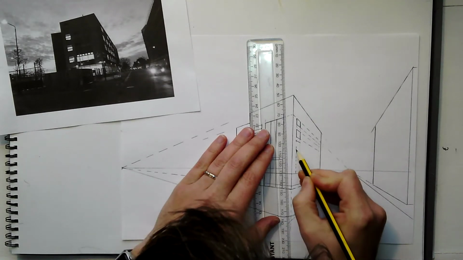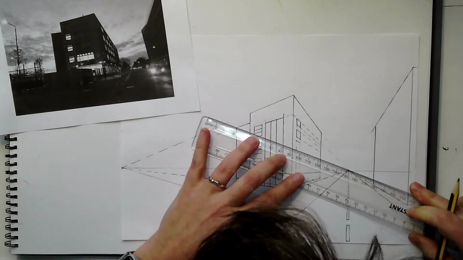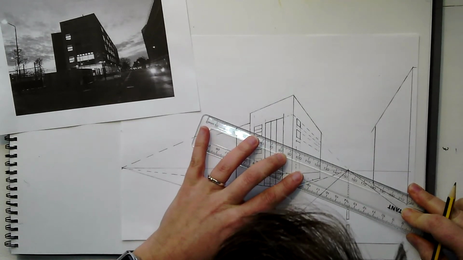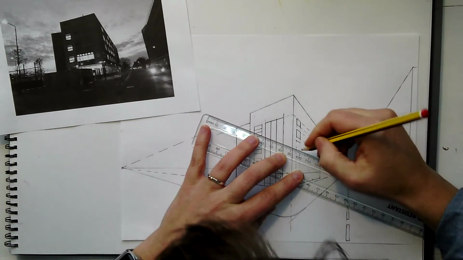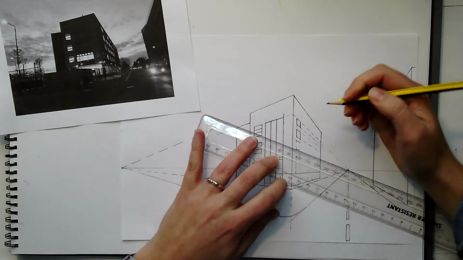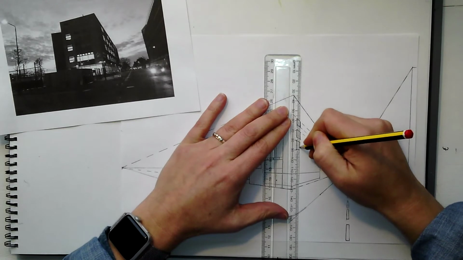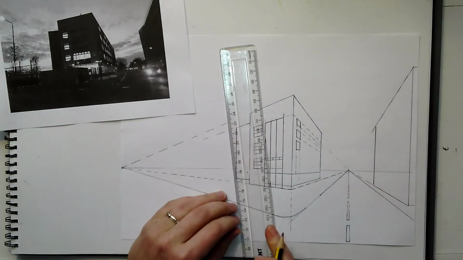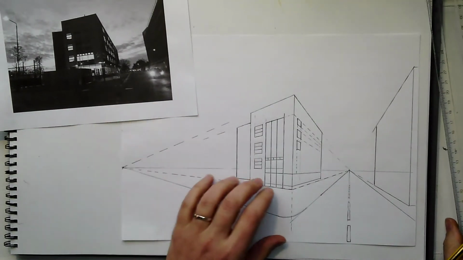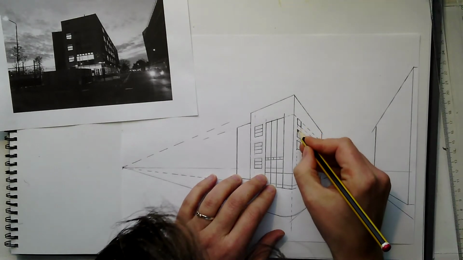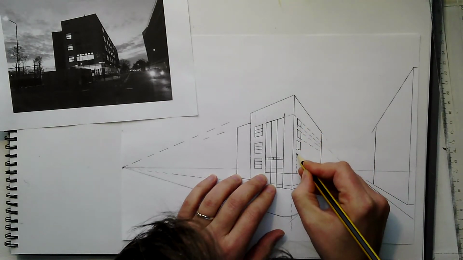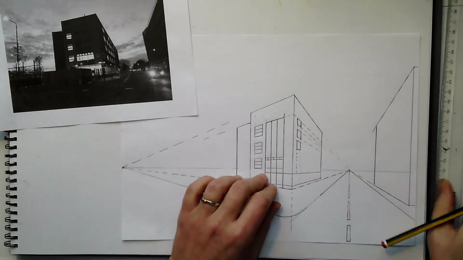I'm going to make a dot here at where the bottom of this window is. And then I'm going to draw the bottom line in. And then I'm going to firm up that window like that. And then coming down a bit further, roughly there I'd say.